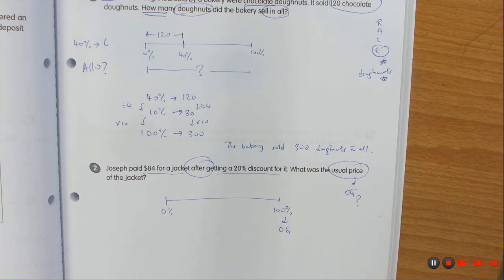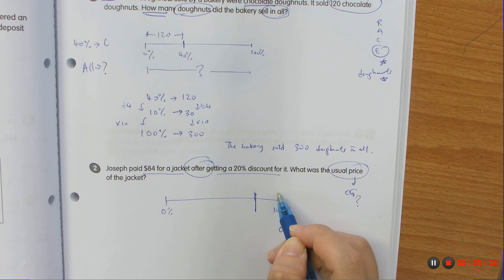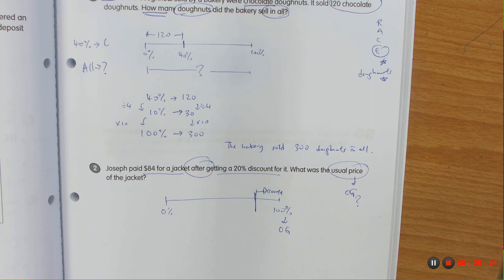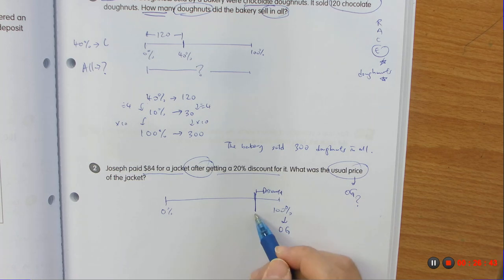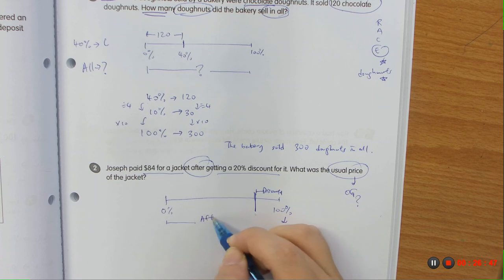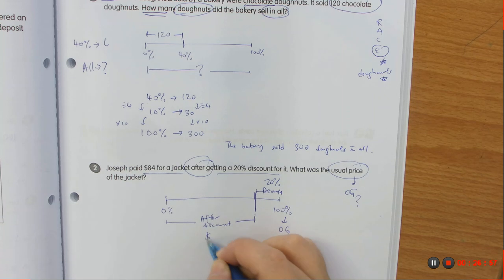Now, he got the jacket after a discount. So I can cut here. Cut, snip, cheaper. So he paid this one. This is the 20% discount.